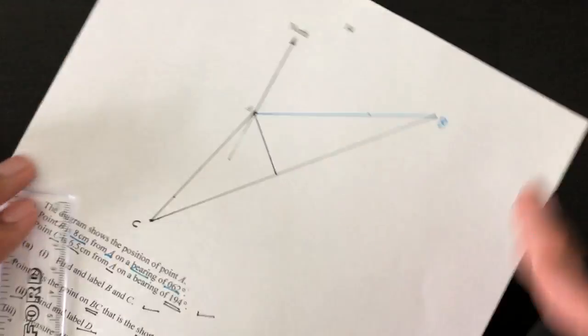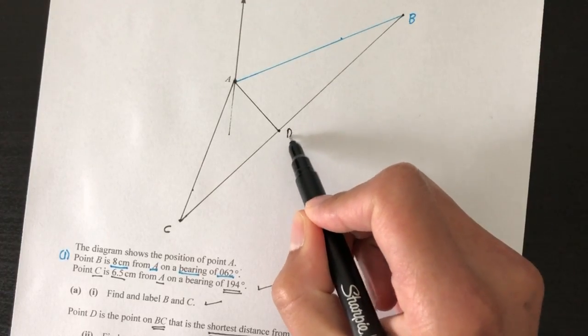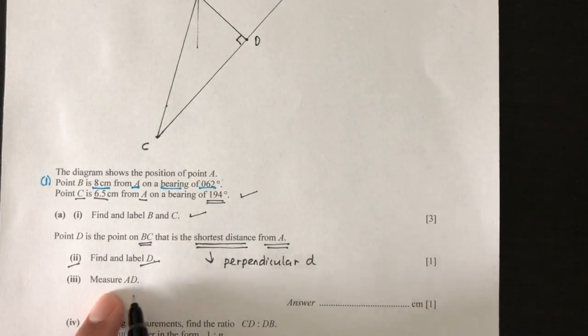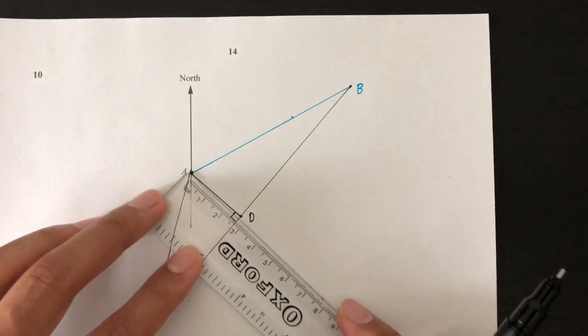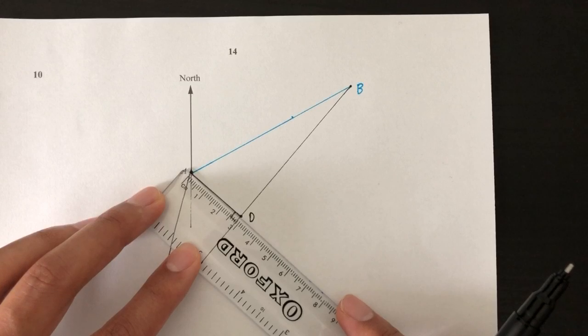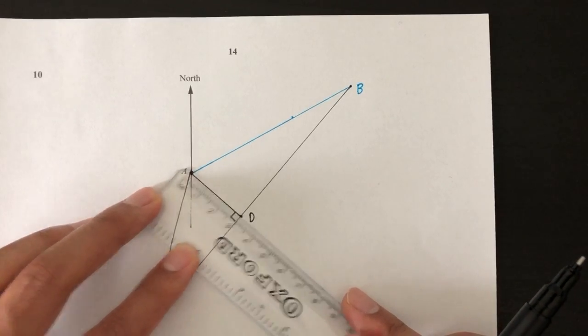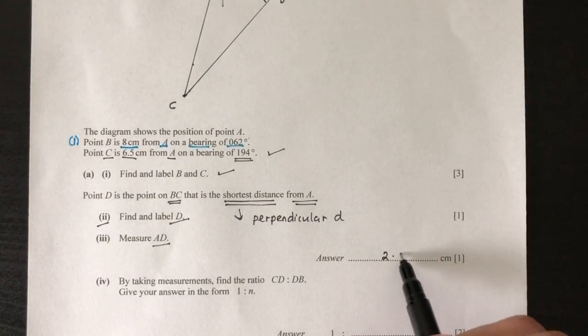And measure the length. So this one is labeled the point D. So you label this as your point D. You show the right angle. And then measure the length of AD. You have to use your ruler to find this length. According to my ruler, it shows to be about 2.9 or 3. So 2.9 will be about the value.